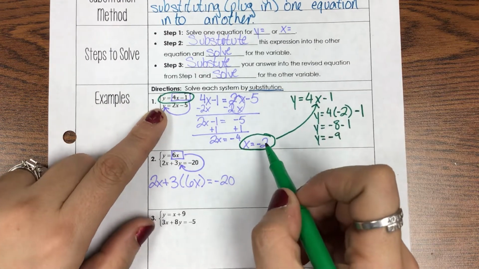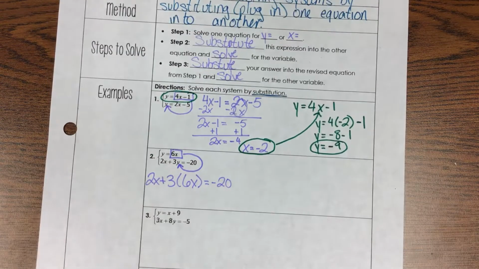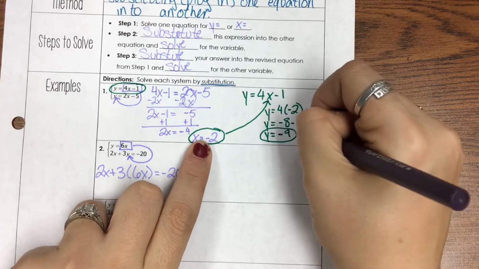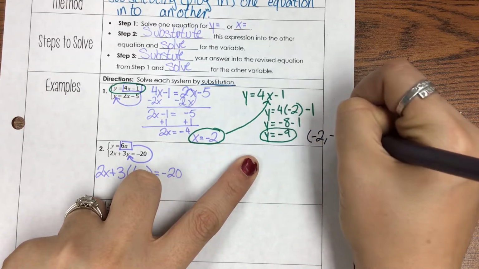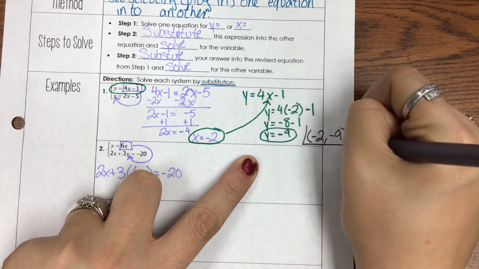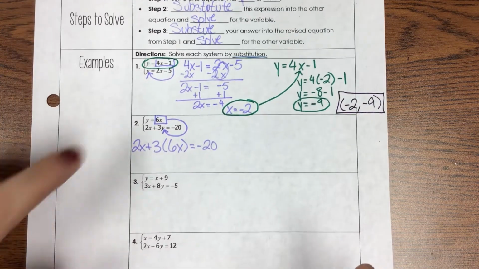So by the time I'm done, I should have an x number, I should have a y number, and to write my ultimate answer, I'm going to write those as a coordinate pair. So if we were to graph these, I would get negative 2, negative 9 would be that intersection. We don't have a ton of writing room here, so if you want to get scratch paper, totally okay.